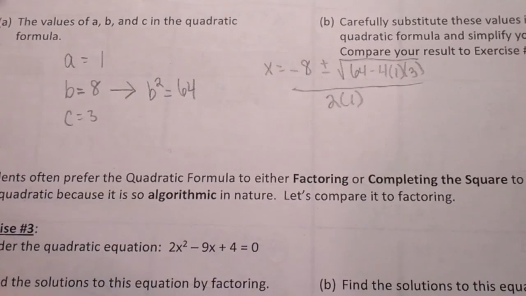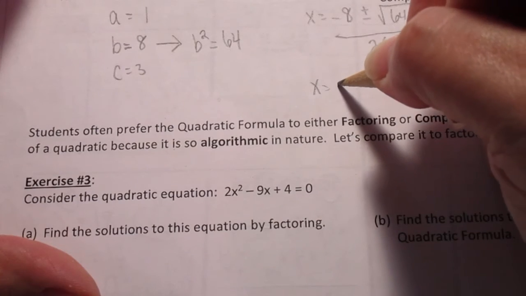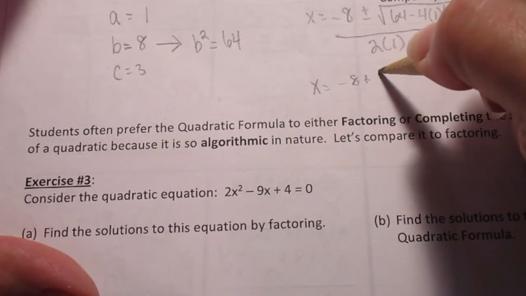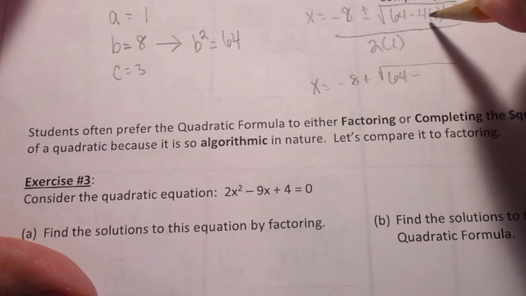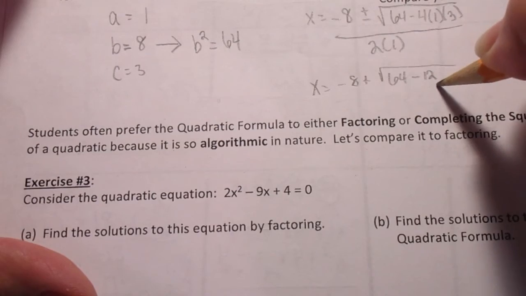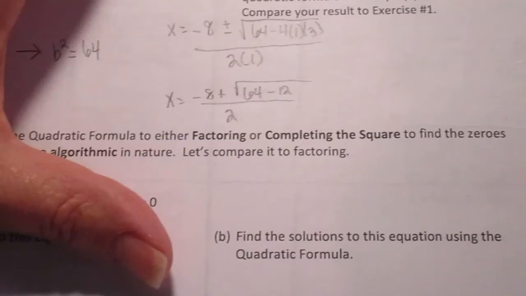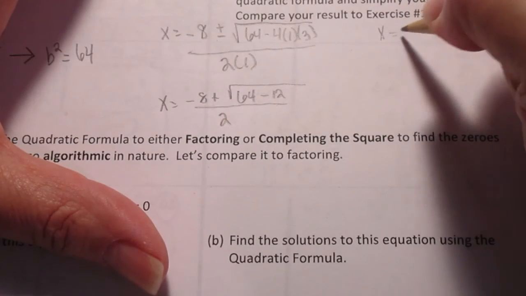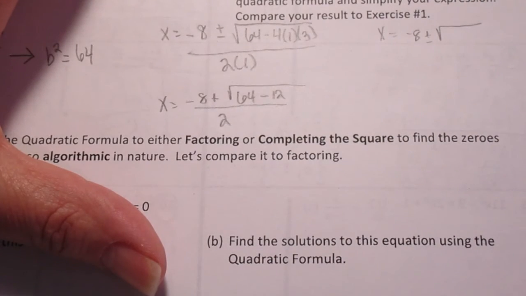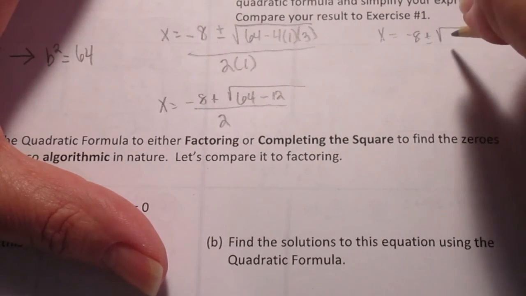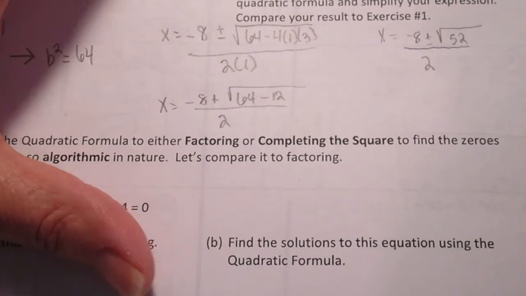Okay, so the next step is we're going to simplify what's under this radical. x equals -8 plus or minus the square root of 64 minus 4 times 1 times 3 is 12, all over 2. Okay, next step. x equals -8 plus or minus the square root. Now 64 minus 12 is 52, all over 2.